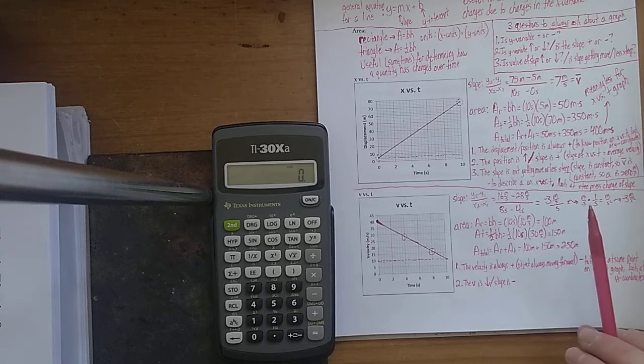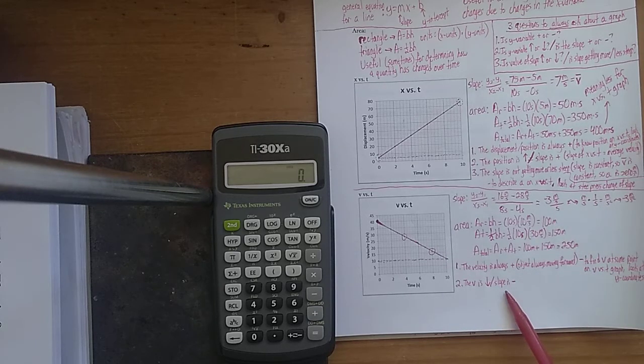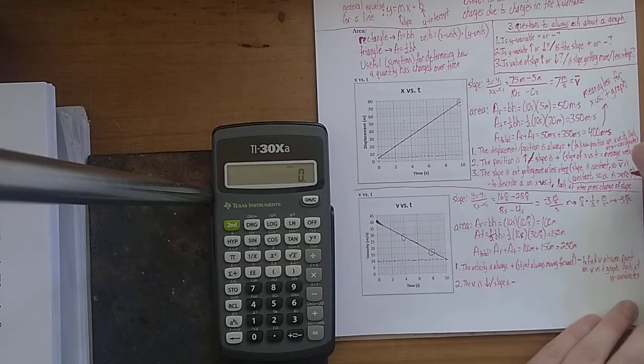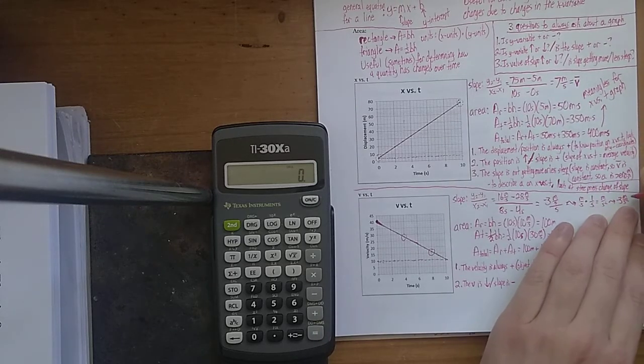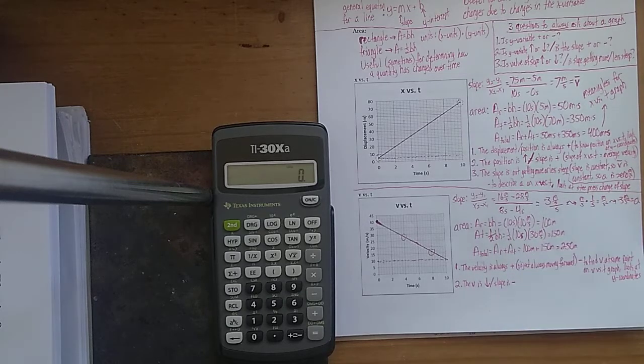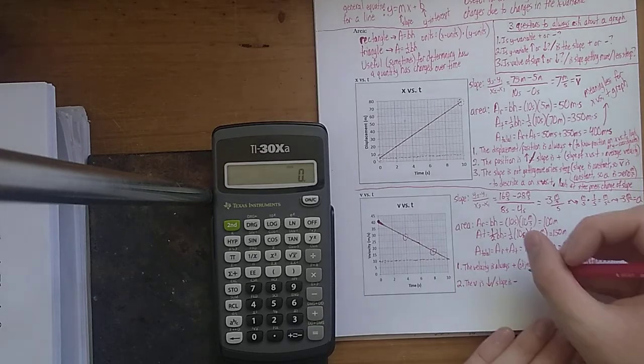And also notice that the slope has units of meters per second squared, and hopefully you remember what those units mean. Those are the units of acceleration. And if you think about the definition of slope, the change in one thing divided by the change in the other, the change in y, which is velocity, divided by the change in time, that's the definition of acceleration, the rate of change of velocity over time. So it makes sense that the slope is the acceleration.